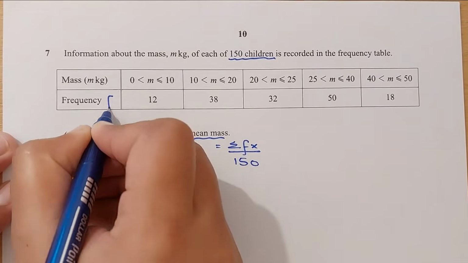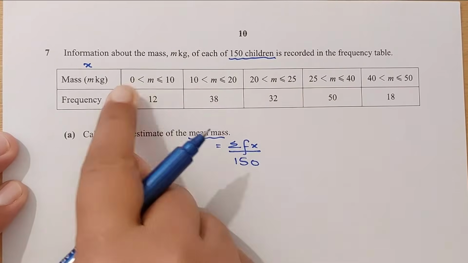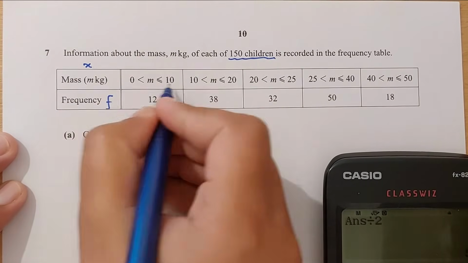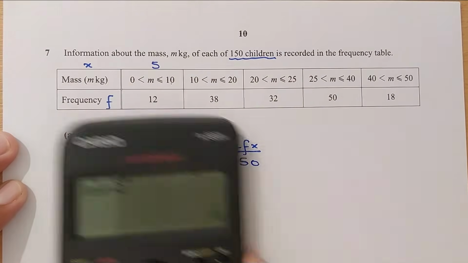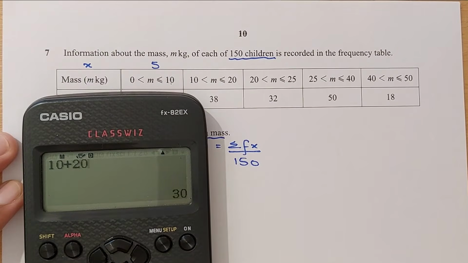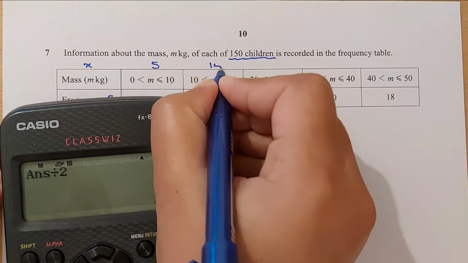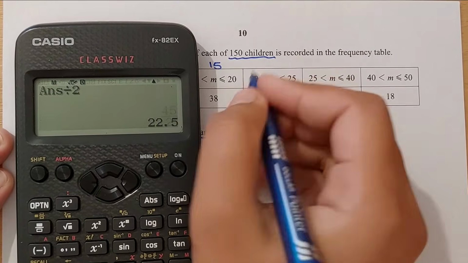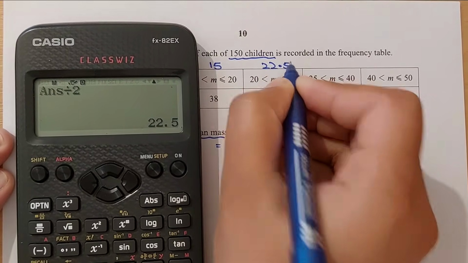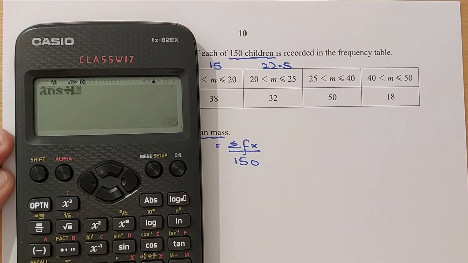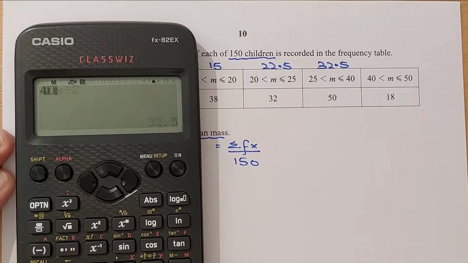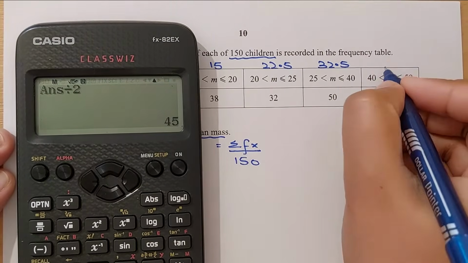So we have been given f. What is x? x is the midpoint of the intervals, right? To find the midpoint, we do 10 plus 0 divided by 2. So the midpoint of 0 and 10 is 5, right? 10 plus 20 divided by 2 is 15. 20 plus 25 divided by 2 is 22.5. 25 plus 40 divided by 2 is 32.5, and 40 plus 50 divided by 2 is 45.